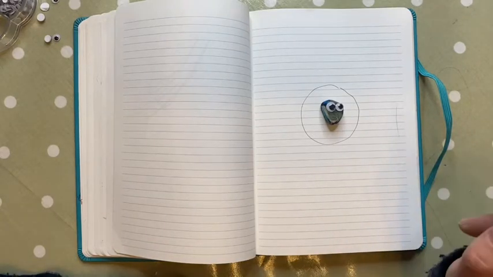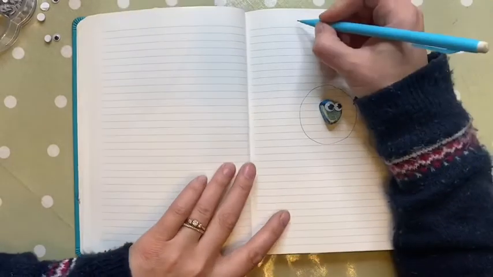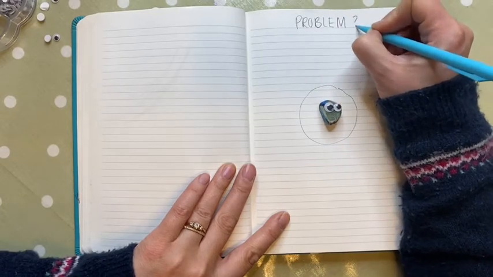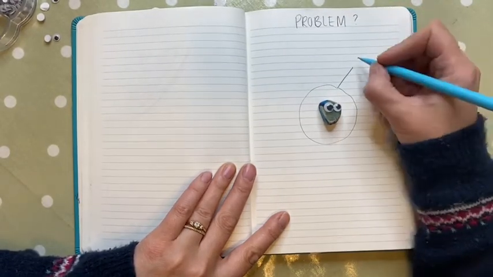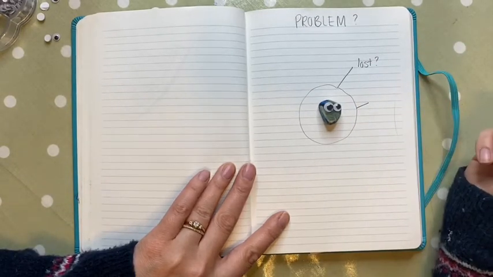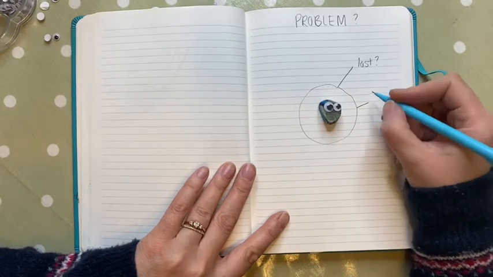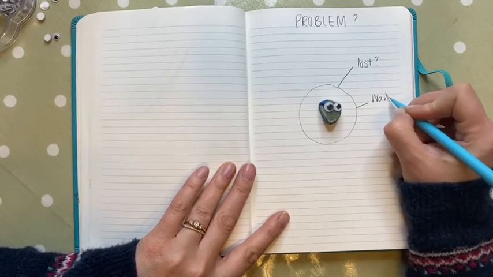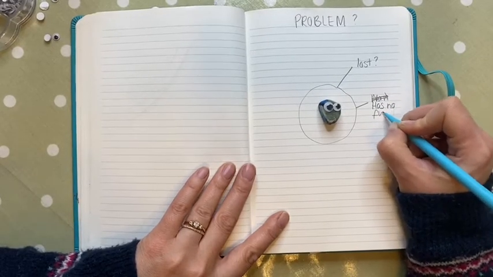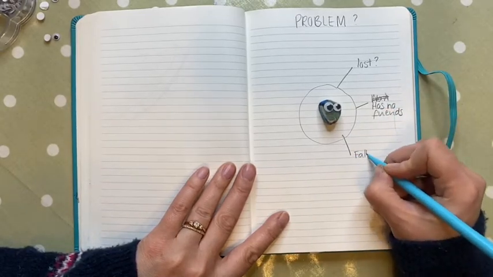So I'm going to do this with my character first, and then you can go and do it with your character. So what could the problem be? What is the problem that they need to solve? So maybe this rubber gets lost and wants to find its owner. Maybe this rubber would like to find more rubbers. So maybe he has no friends. Maybe he falls out with the pencils.